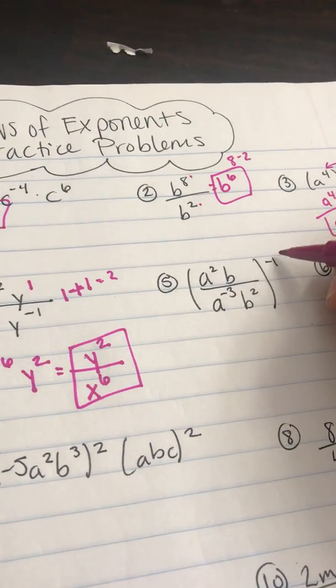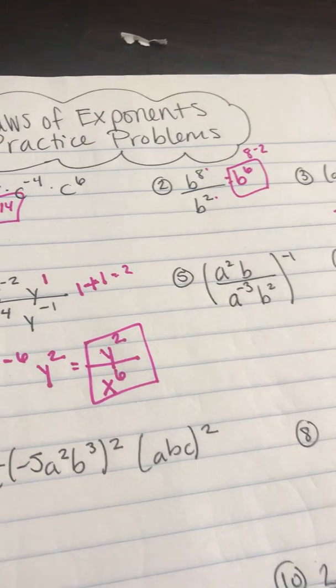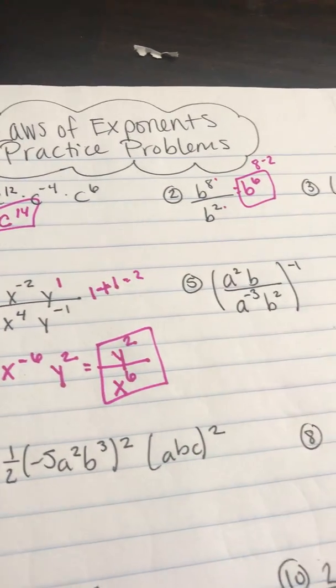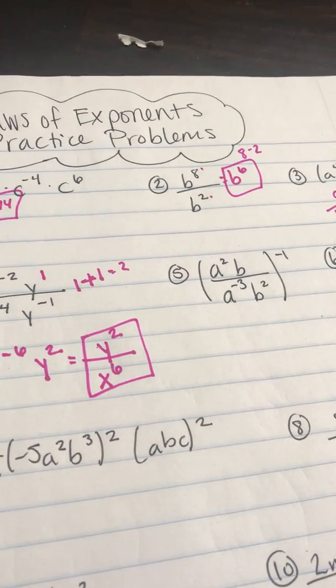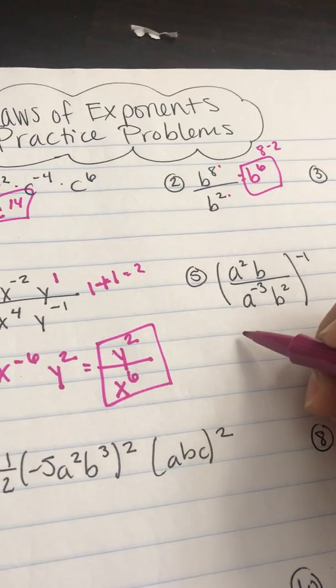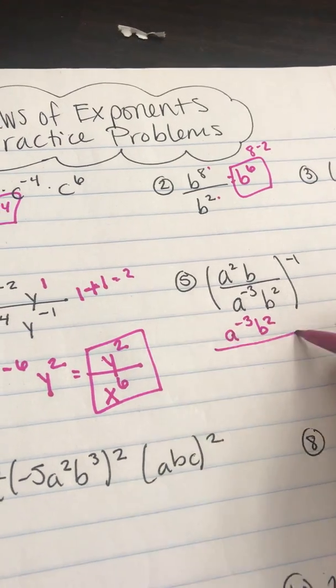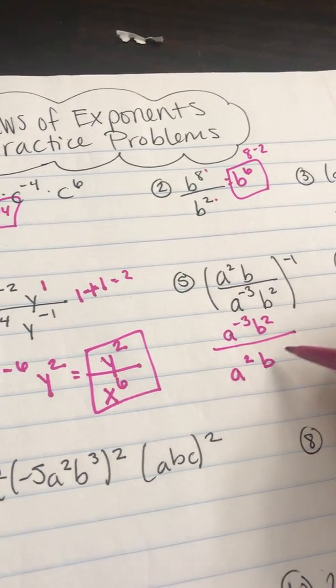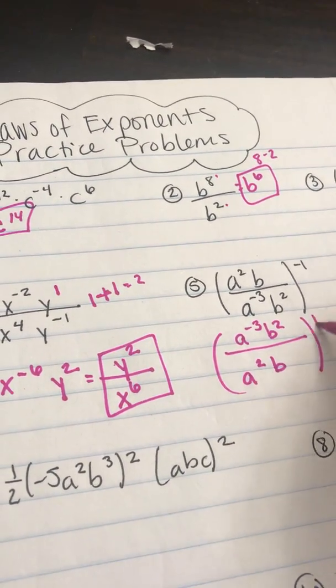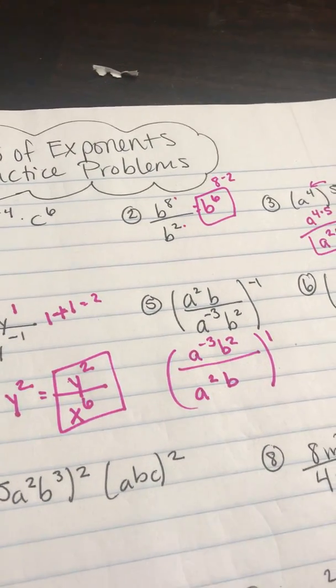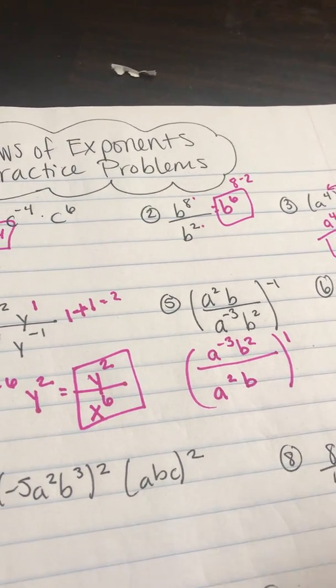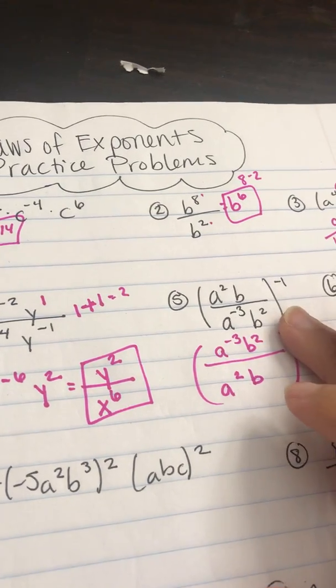This next problem here has a negative exponent. So right away, since everything is to the negative 1, you could flip it or take the reciprocal and it would become to the positive 1. So I'm going to rewrite this as a to the negative 3 b squared over a squared b, and then it becomes to the positive 1. Anything to the positive 1 just stays the same, so you could really write this without the exponent.